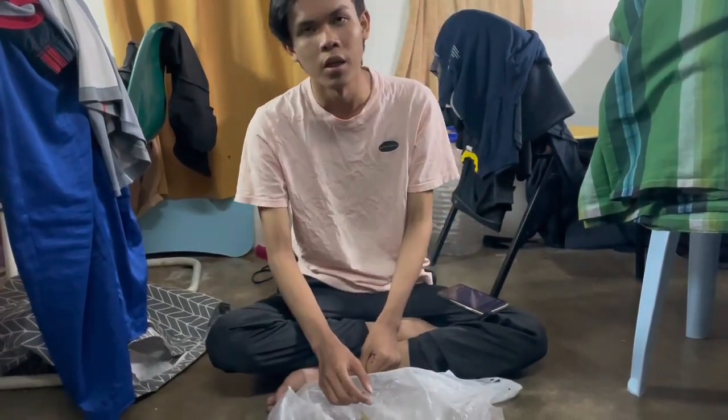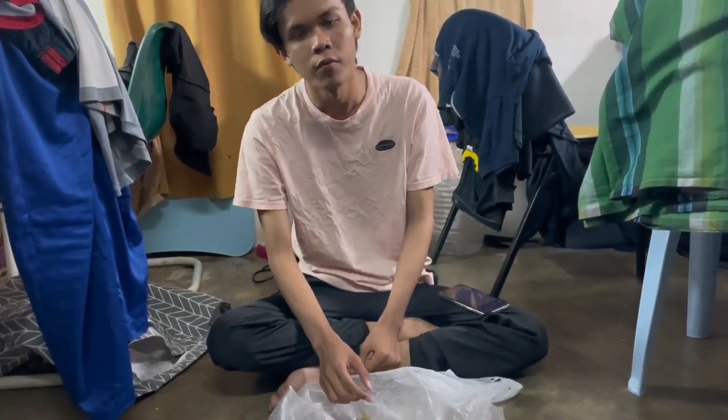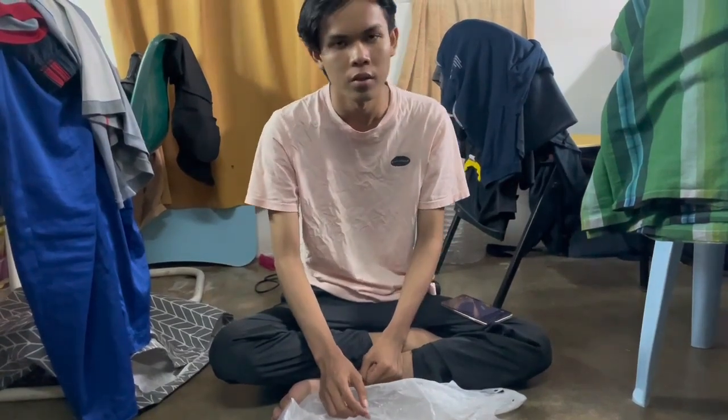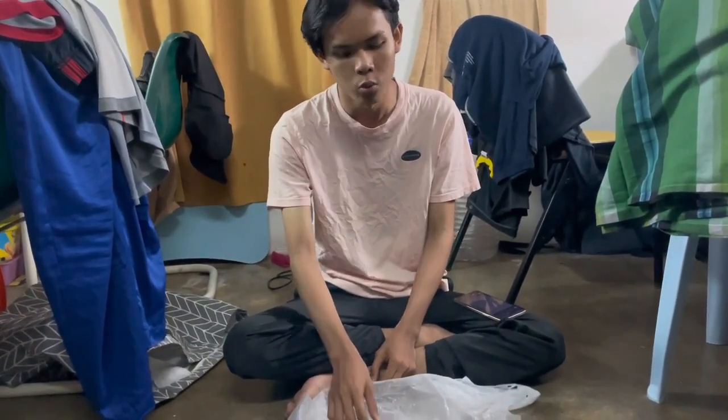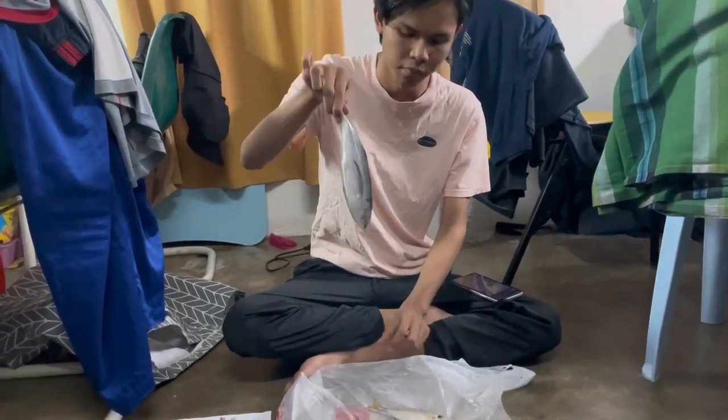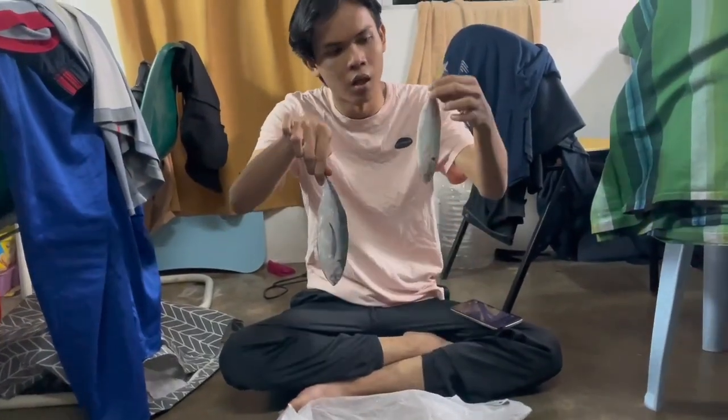And for this subject, fish biology, and for this lab test, I'm here to explain about the differences and similarities between these two fishes, yellowtail scat and torpedo scat.